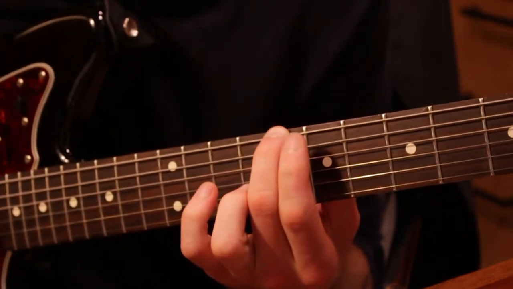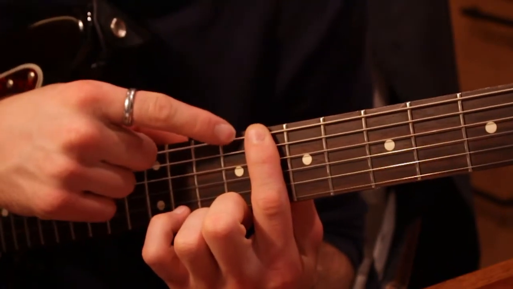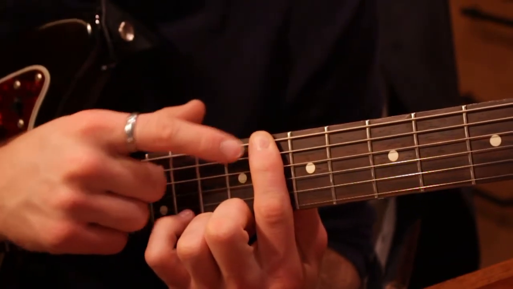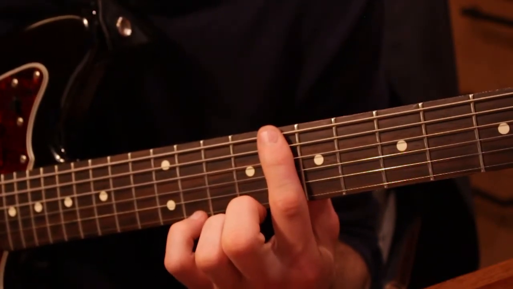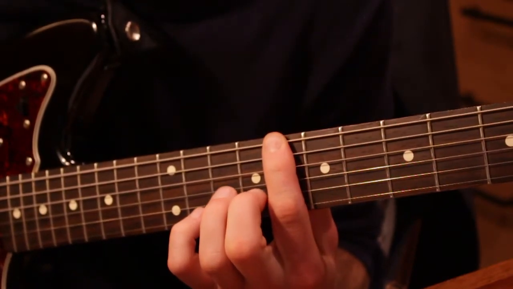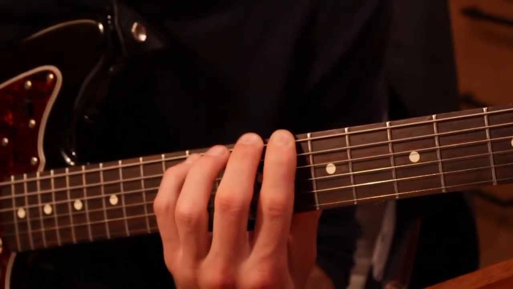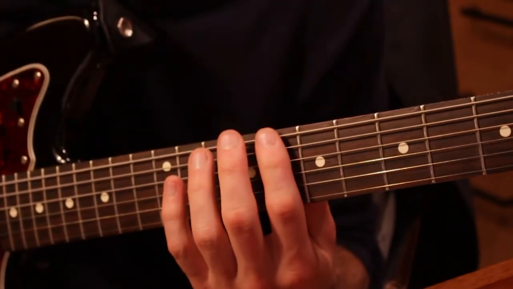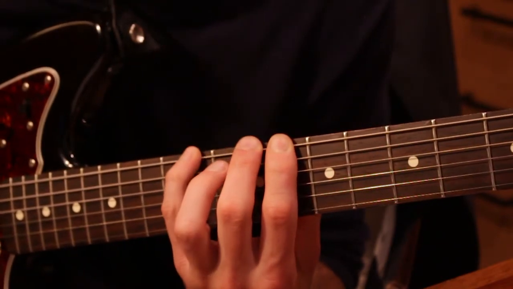Now because this is Phrygian, I know that I'm going to have what's called a flat 2. The second thing I play is going to be very close to that first note. It's going to be the next fret over. So I know I'm going to play C, then I'm going to have to play D flat. Then I'm going to play E flat, which will be with my pinky. So that's kind of interesting already. Here we go. C, D flat, E flat.